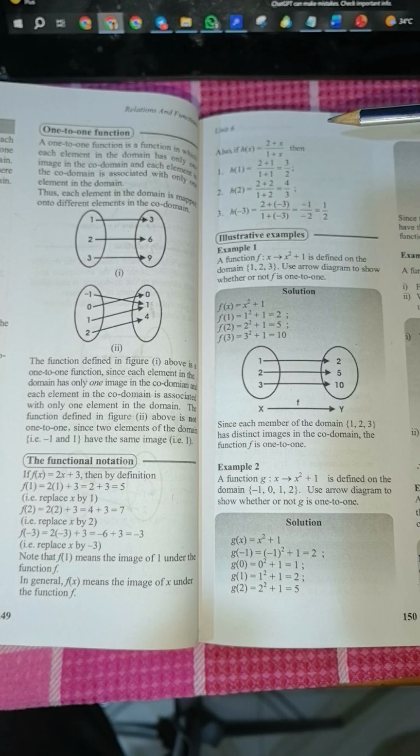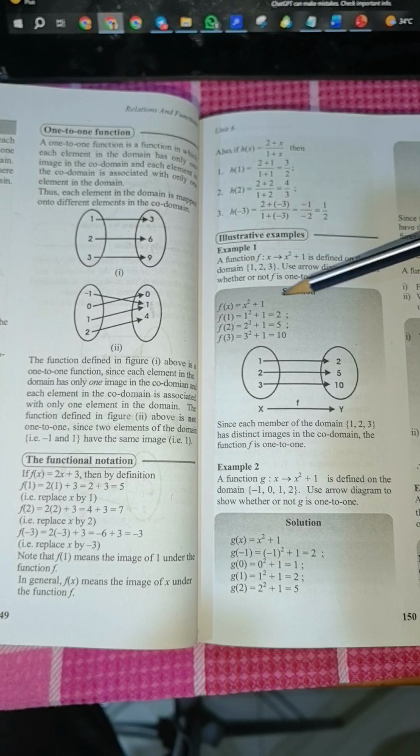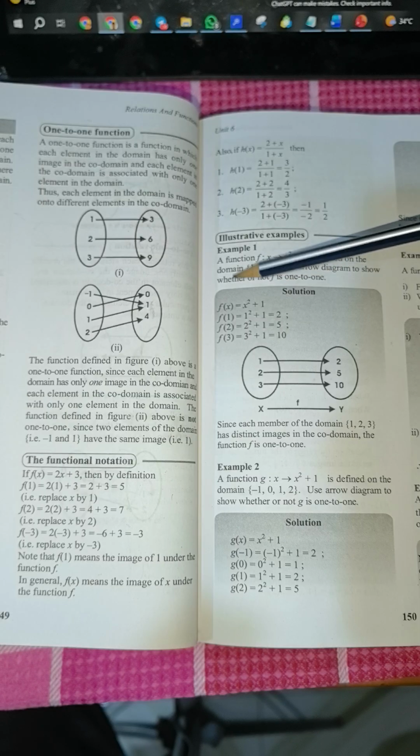In some situations, they may give you a condition at the end of the calculation, stating what is expected of you. So after doing the calculation, though you may be in haste, check that the conditions set in the question have been met. The same thing is applicable here. Here you see x squared plus 1. You have been given the domain, which is 1, 2, 3.